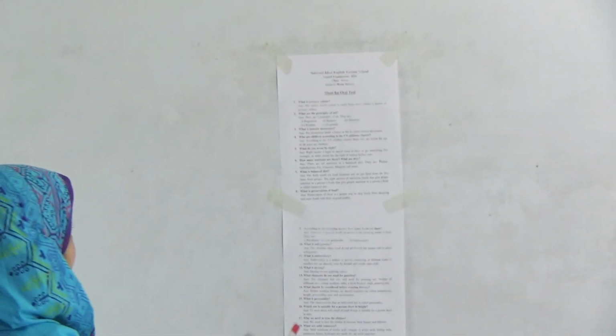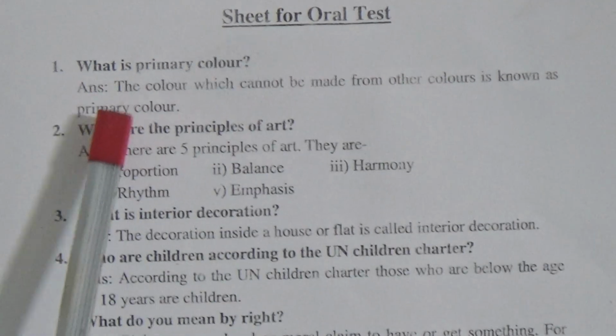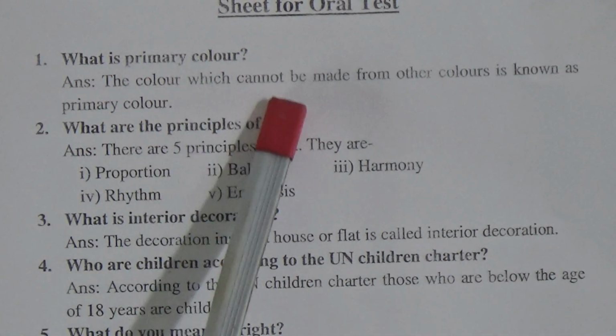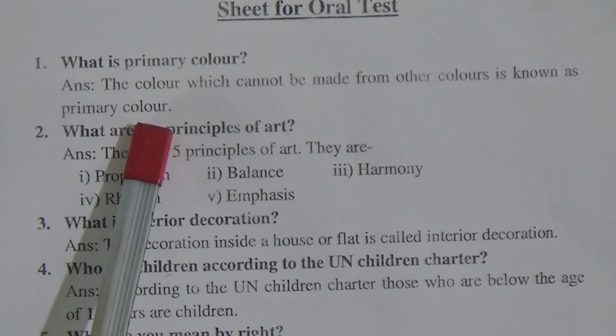Our first question is, what is primary color? The color which cannot be made from other colors is known as primary color.